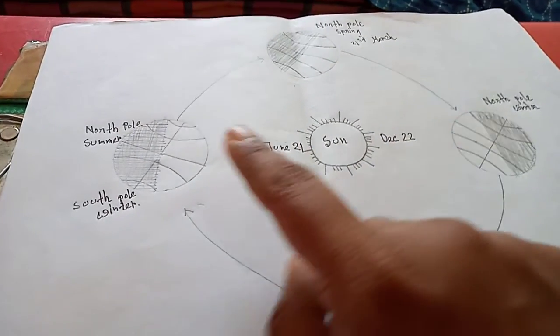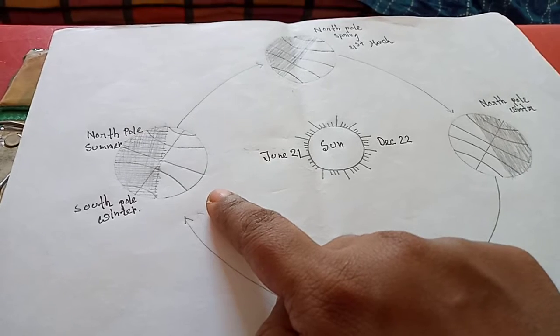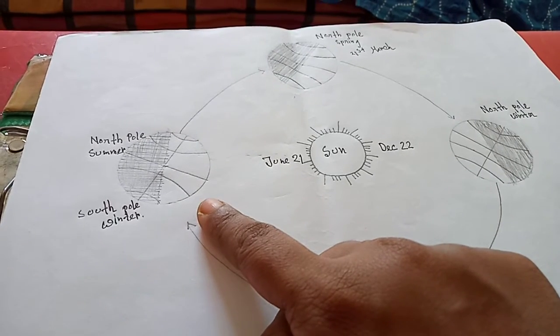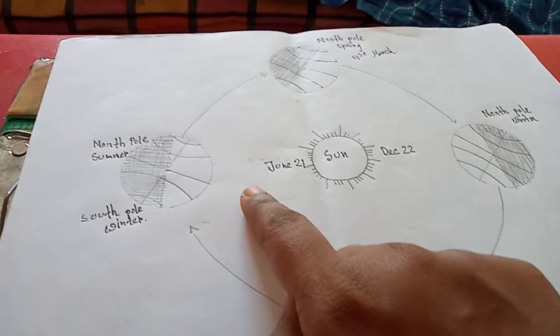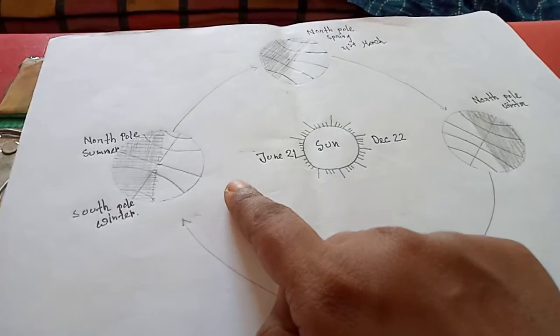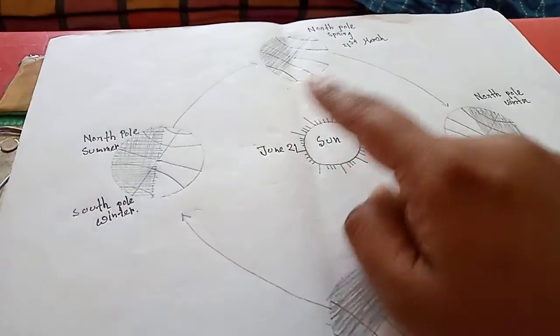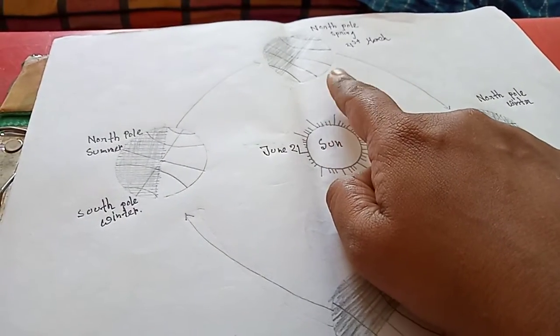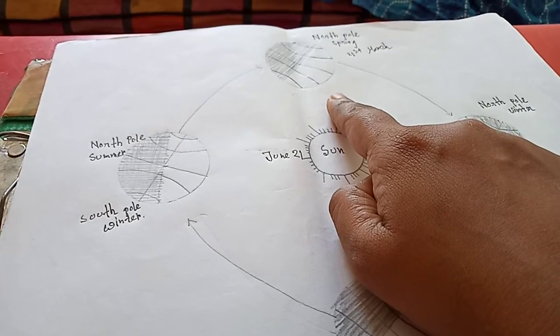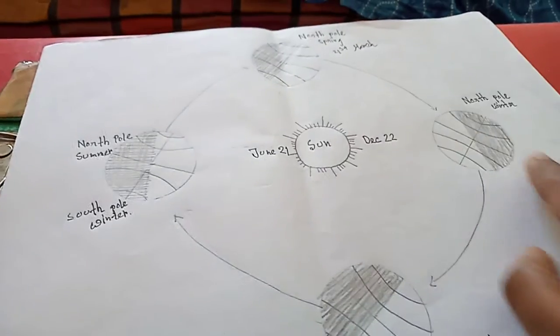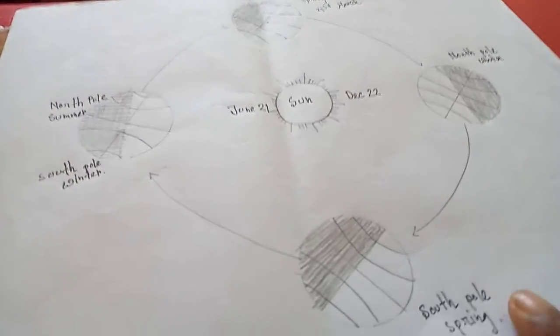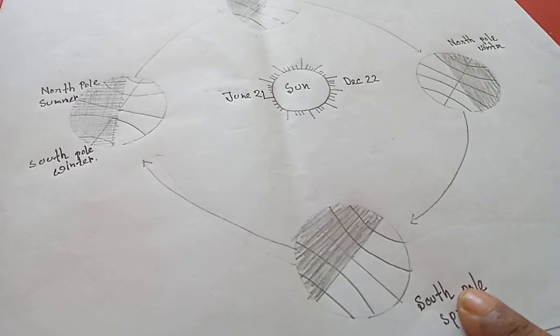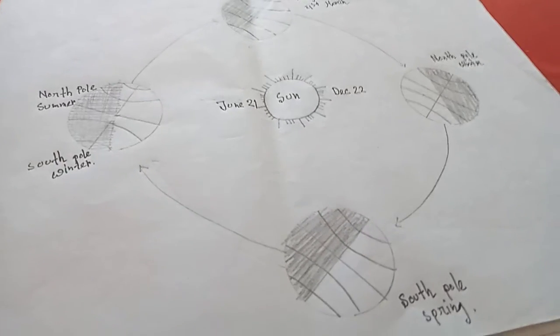Here we draw the four Earth positions. The first position is 21 June. Here the North Pole summer, South Pole winter. Here is 21st March, North Pole spring. Here the North Pole winter and here the South Pole spring. Okay. Now please see your book.